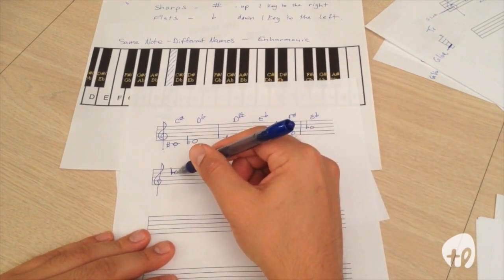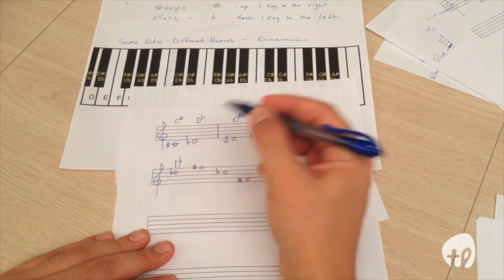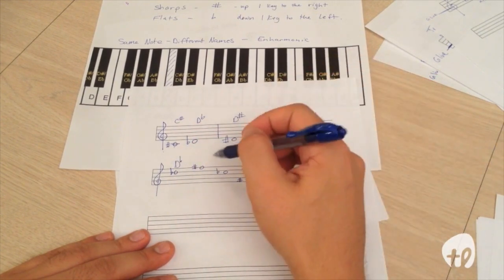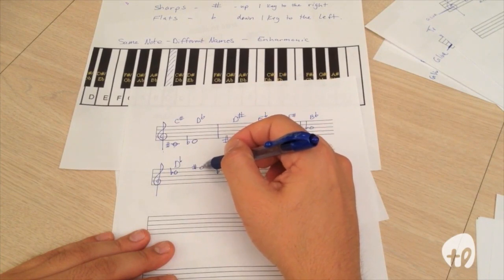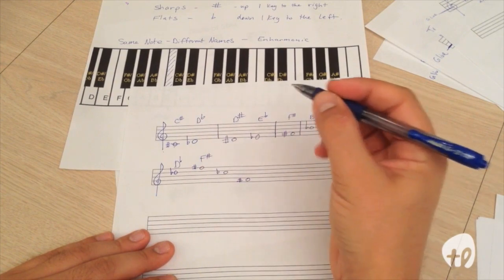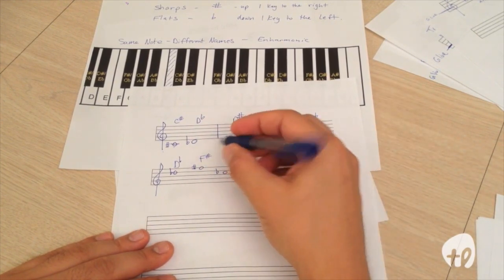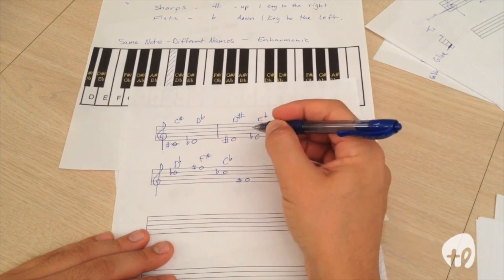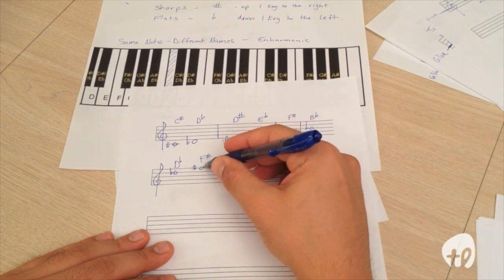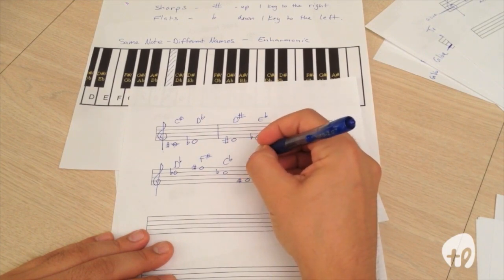So this is on the fourth line, so it's a D. It's got a flat sign next to it, so it's a D flat. This is on the F line with a sharp, it's an F sharp. This is a C with a flat. And this, you might find interesting, even though it's on a space over here, this is also an F, and it has a sharp sign.